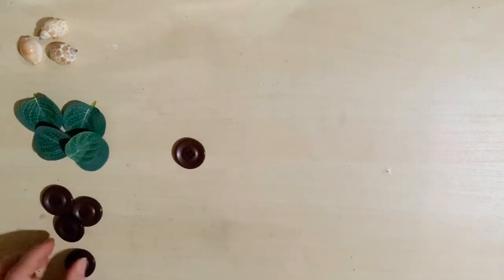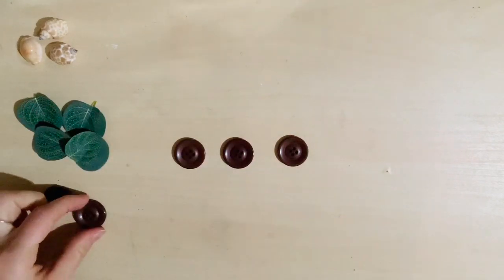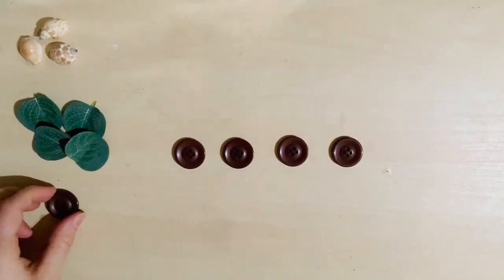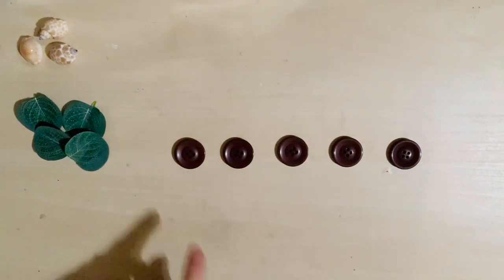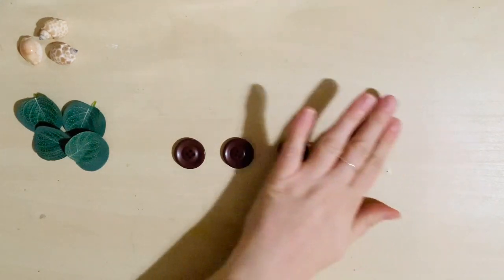First, I'll make a pattern using just buttons, because a pattern is anything that repeats over and over again. So if I keep putting down a button, I'm repeating myself. Button, button, button, button, button.